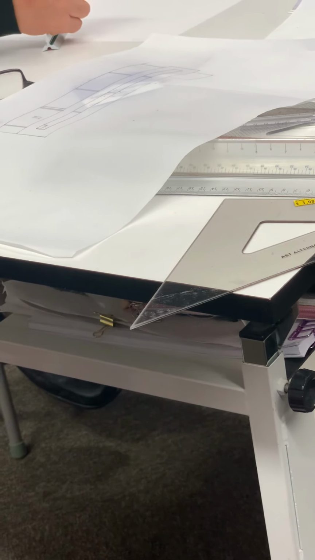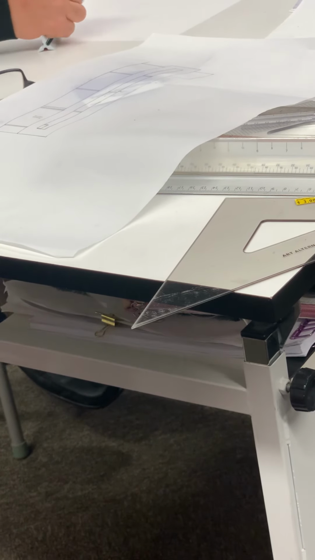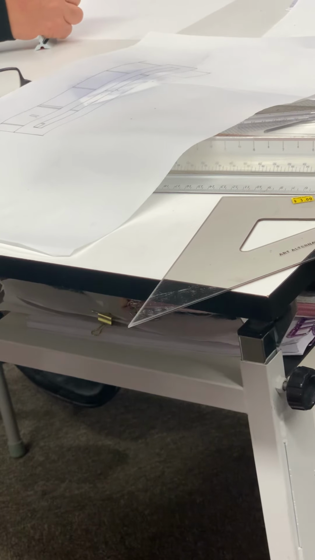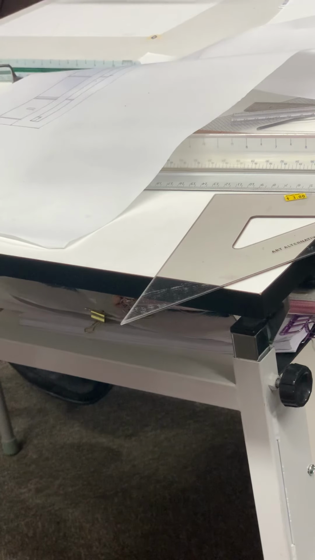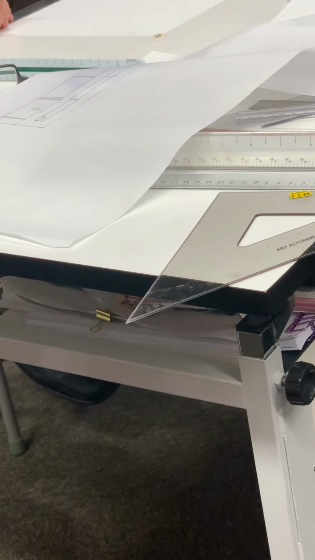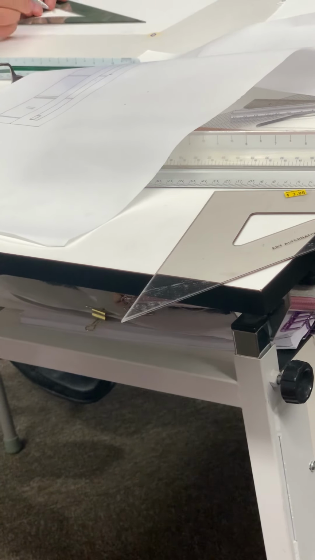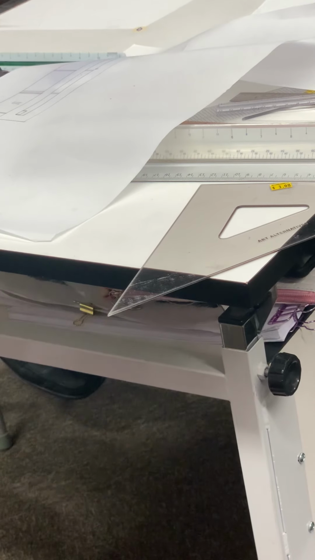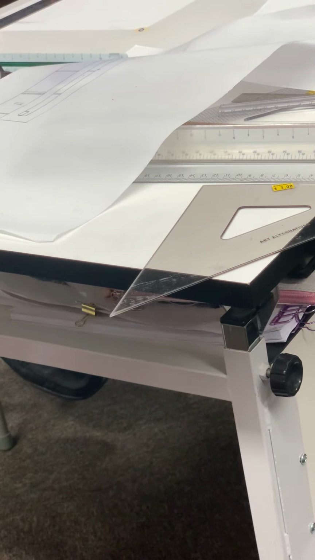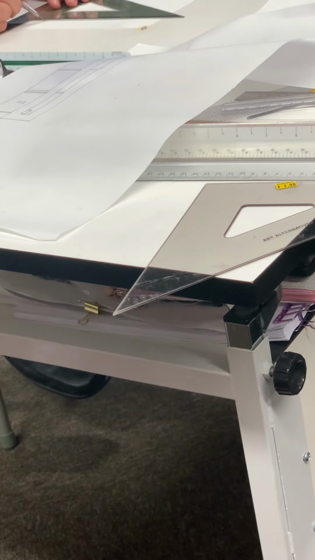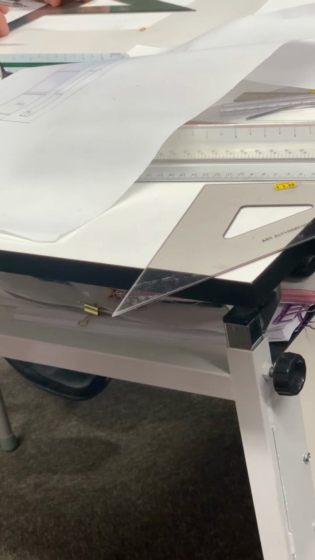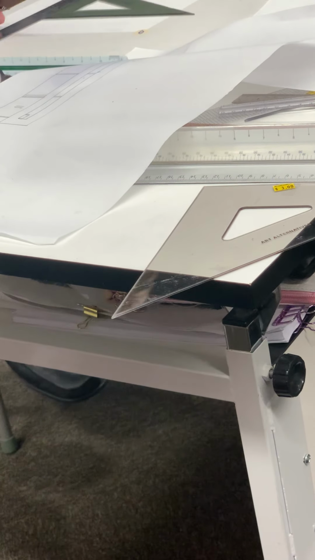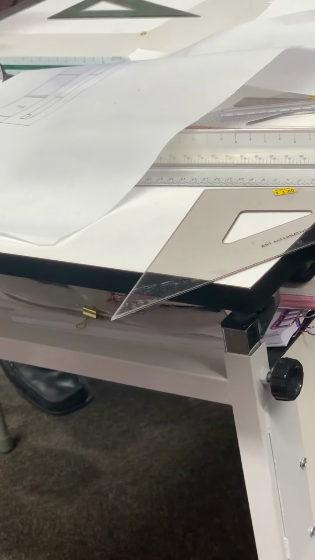76 inches. 68, 69, 70. All right, so now I know where the other end of this goes. Here. All right. Why is that? Oh, okay. Must be something. Okay, 70 and 6 inches.